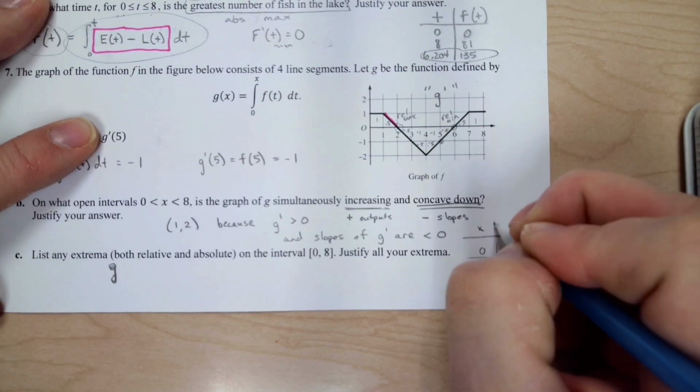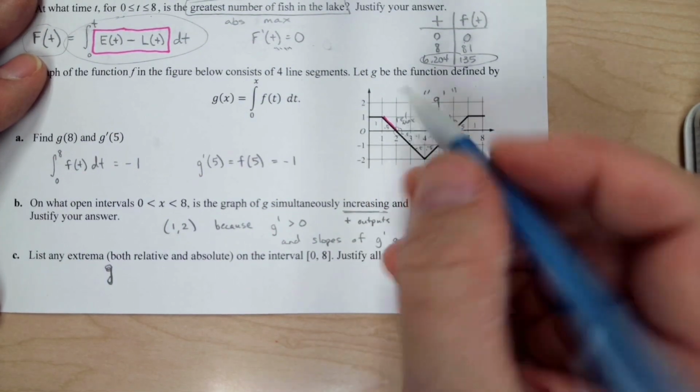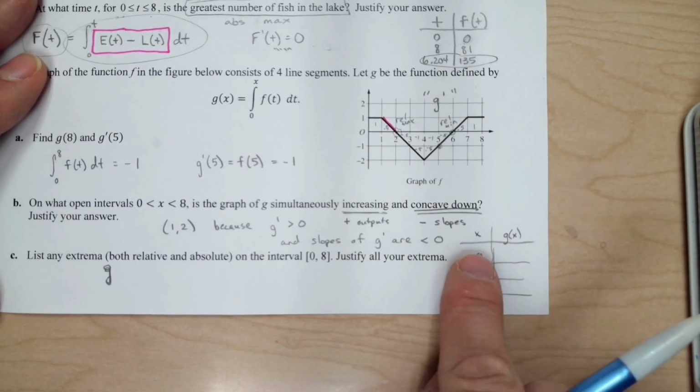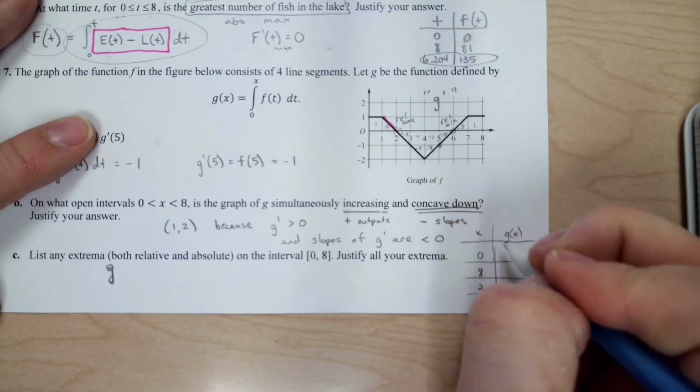Now, in order to fill in this side of the table, I actually need to go up and get the area, right? So from 0 to 0. From 0 to 0. So if I go back to the integral and go 0 to 0, that's no area. This is 0.